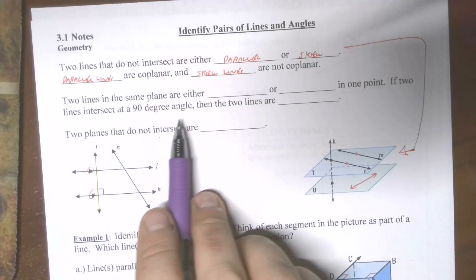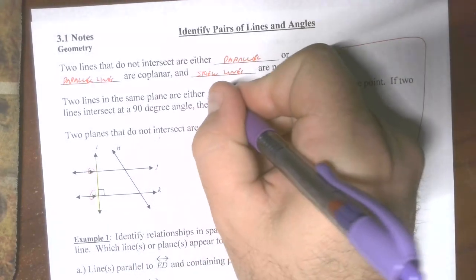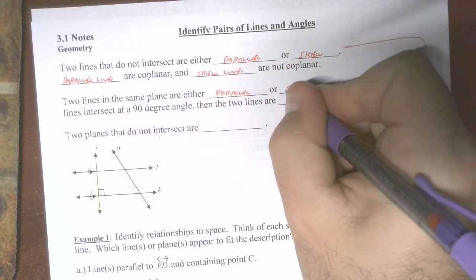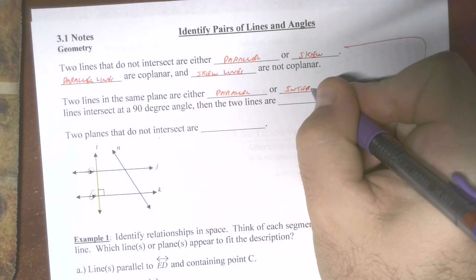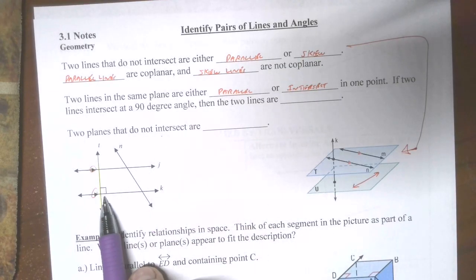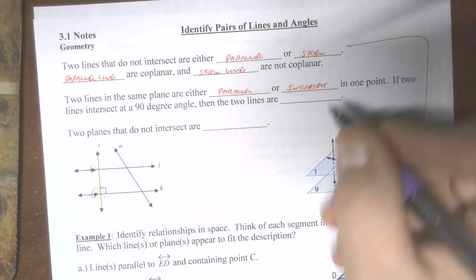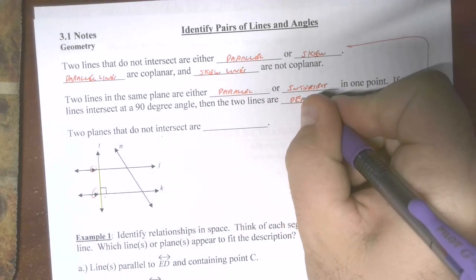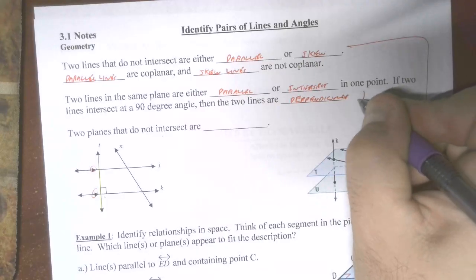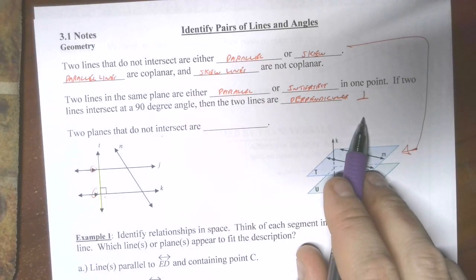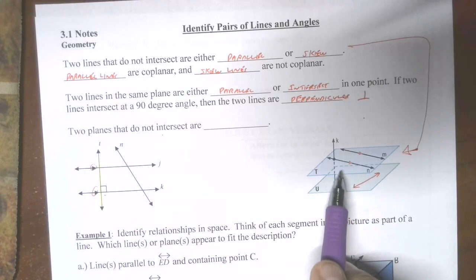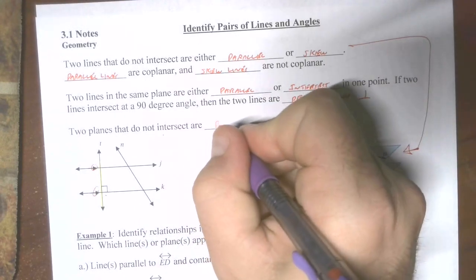So two lines in the same plane are either going to be parallel or they're going to intersect in one spot. If two lines intersect at a 90-degree angle, then we say the two lines are perpendicular, denoted by an upside down T. And if two planes don't intersect, like in this picture, we would say they're parallel planes.